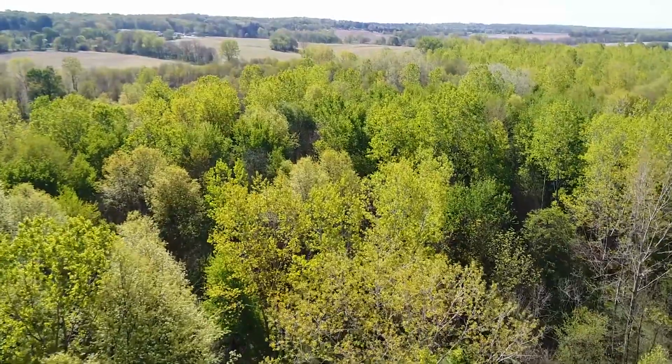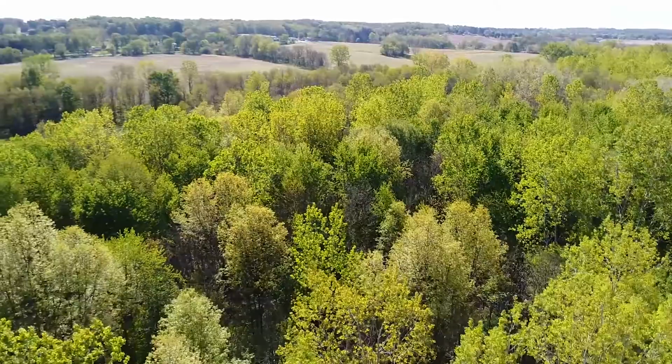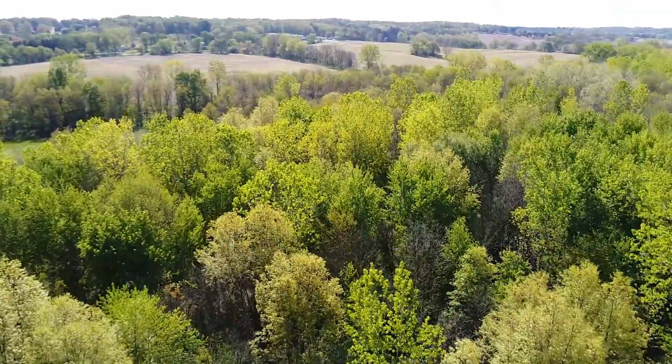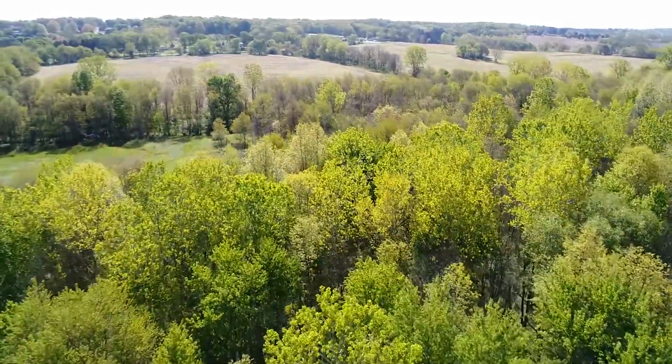But even this area is a mosaic of different elements, including early second growth field, a small stream, Delano Run, and riparian woods. Protection is challenged by the proximity of urban landscape.